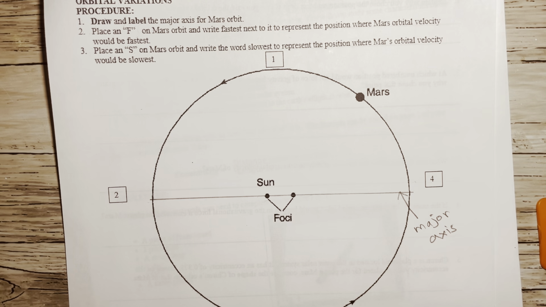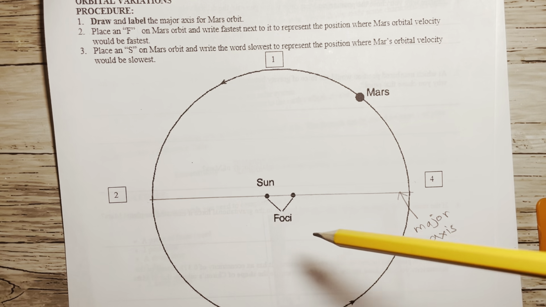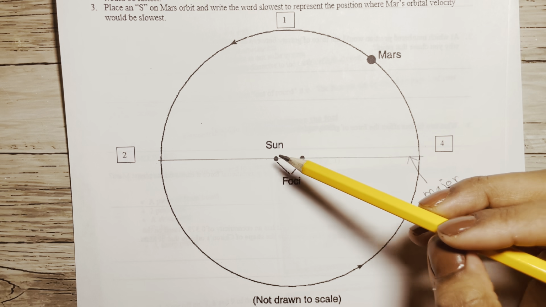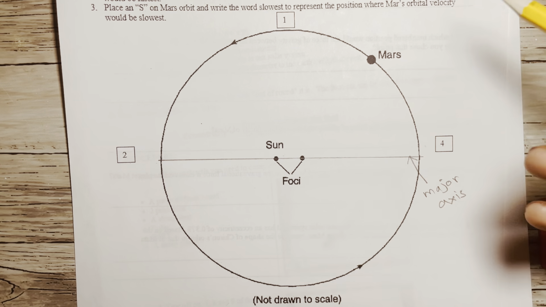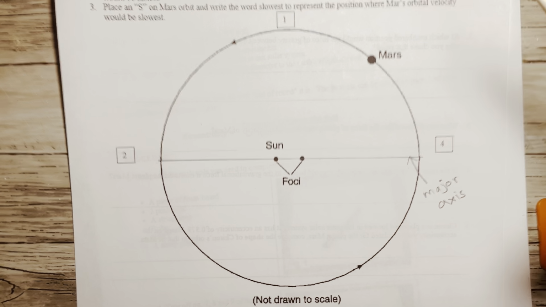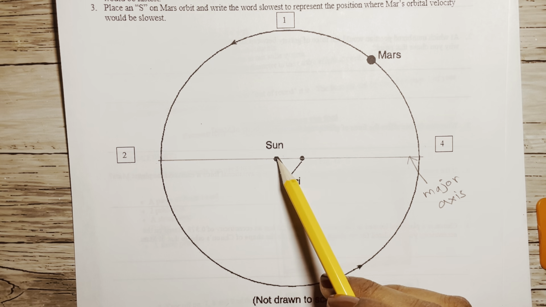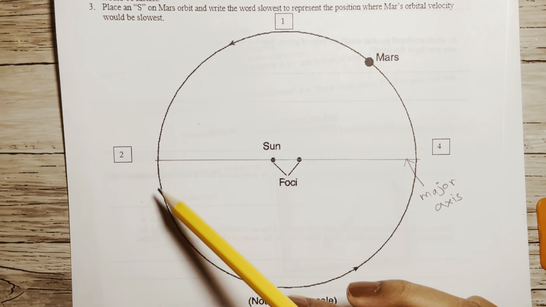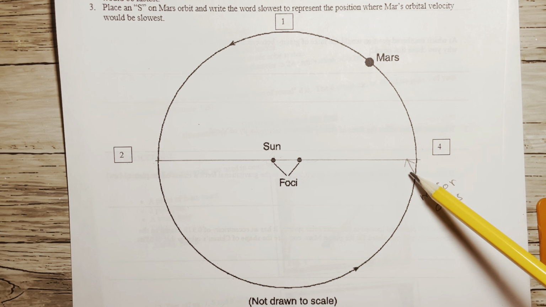Now it's asking us where Mars in its orbit would be fastest and slowest. And that actually depends on how close it is to the sun. Remember, the sun has a lot of gravity, and the closer you are to something that has a lot of gravity, the faster that planet will move, because the sun's gravitational pull on Mars will help it to move a little faster when it's closer to the sun, and it's going to go a little slower when it's farther from the sun.